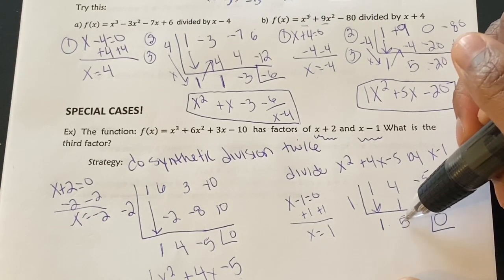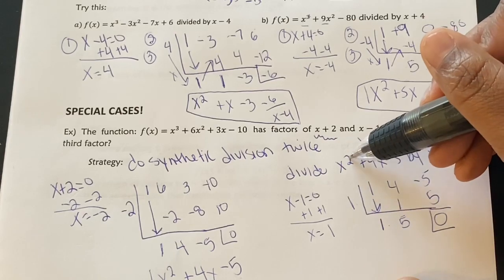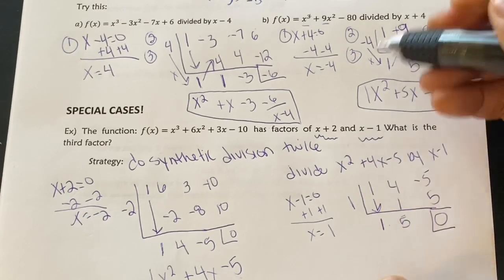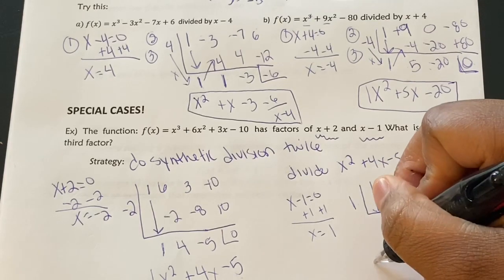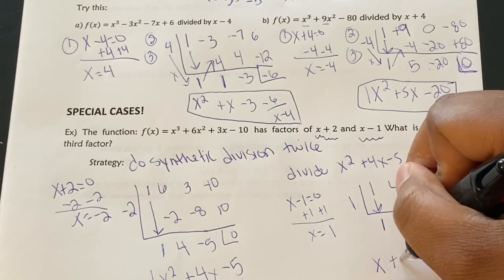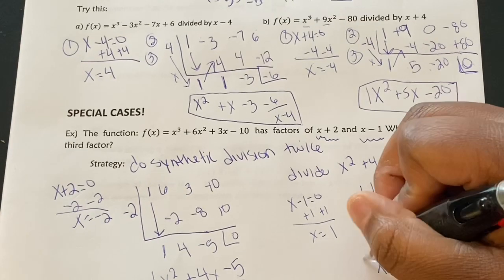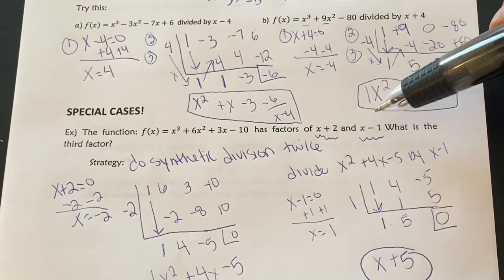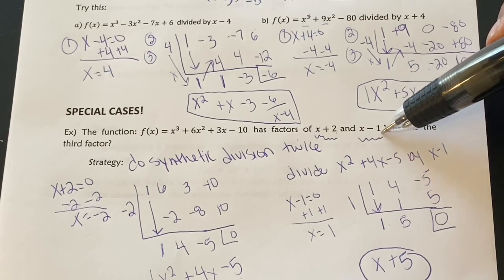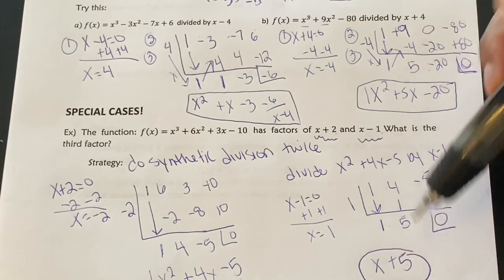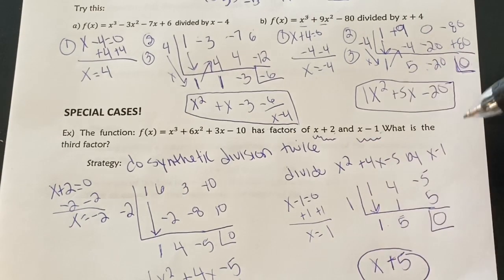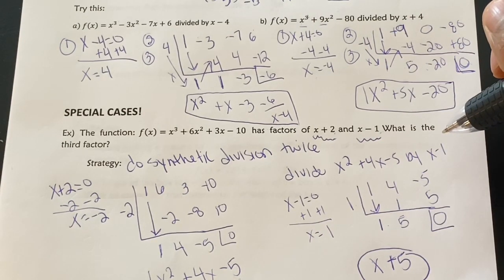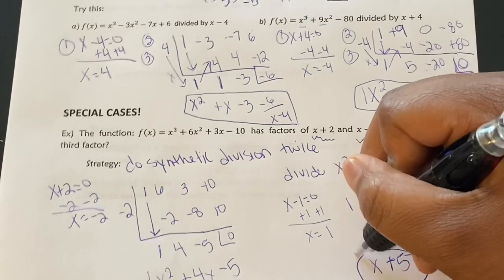I have to now write this new answer as a degree lower than the original, which is 2 here. So then that's going to be 1x plus 5. And this will be my answer. So what I'm saying here is that my first factor was x plus 2. My second factor was x minus 1. My third factor is x plus 5. So this is the answer.